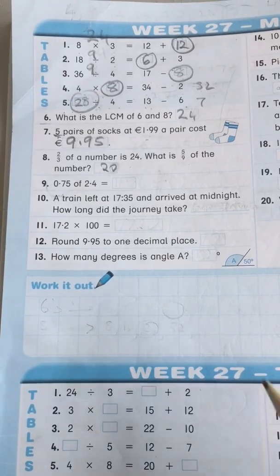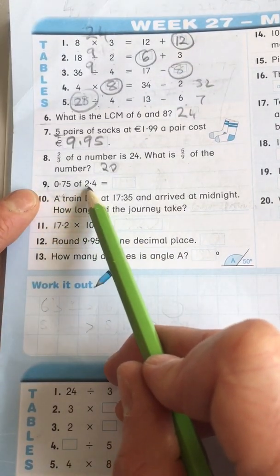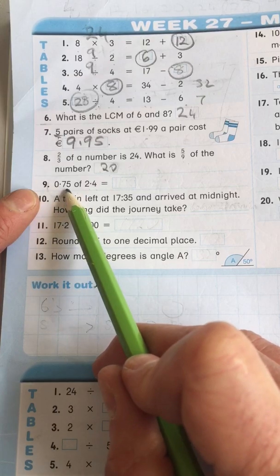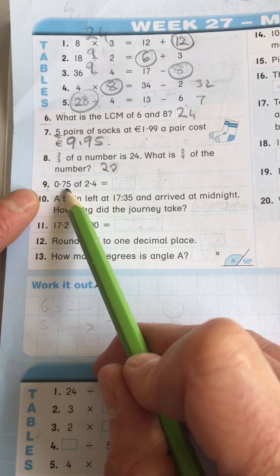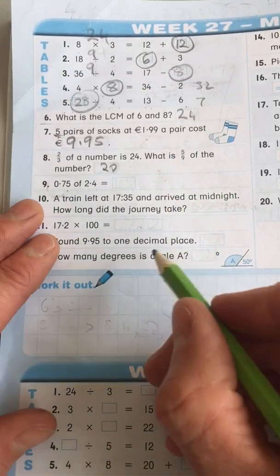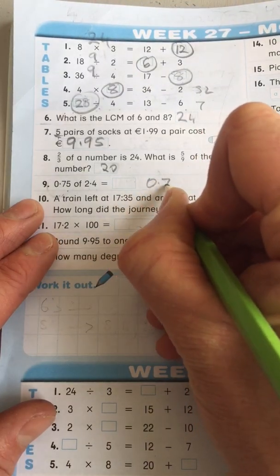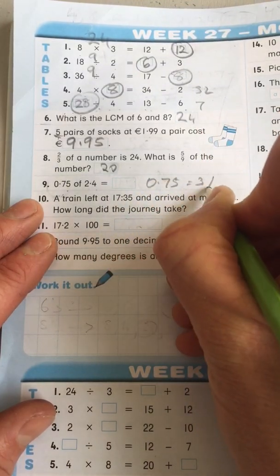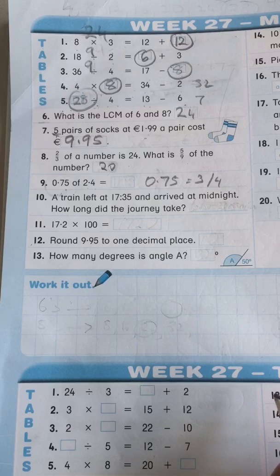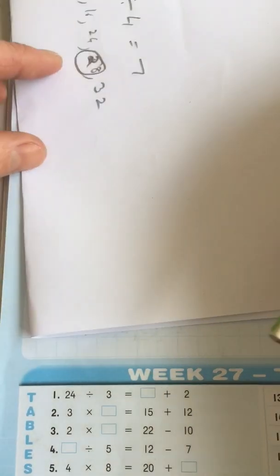Moving on to the next one. 0.75 of 2.4. 0.75 is a decimal. I'm going to express that as a fraction. 0.75, we should know 0.75 is equal to 3/4. And what if I didn't know that? Well, let's go and do that one.